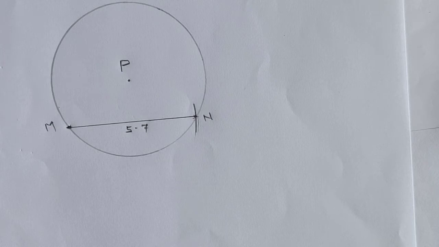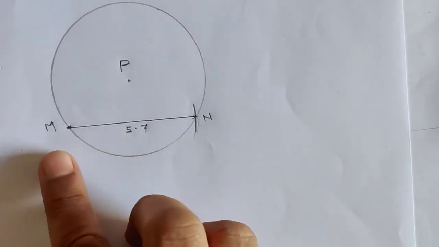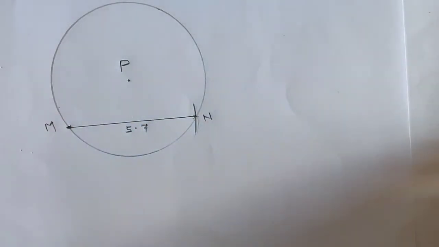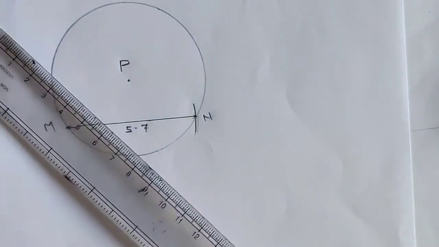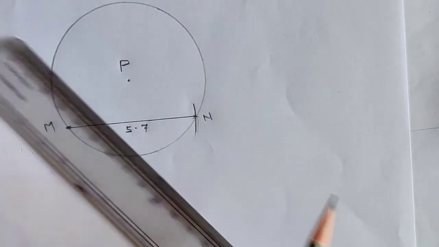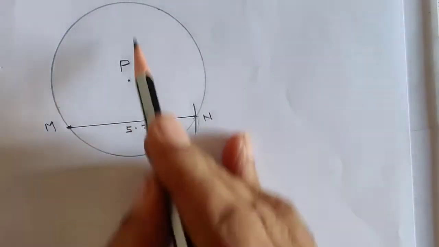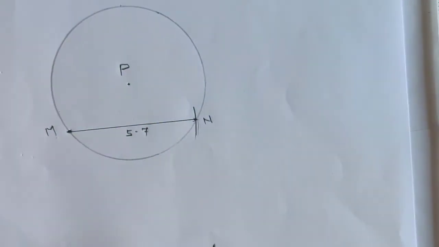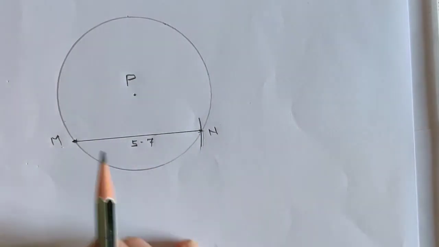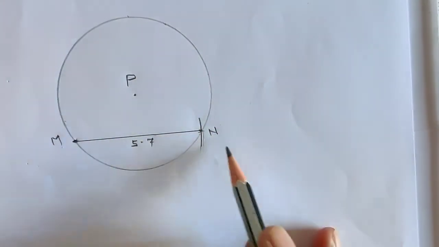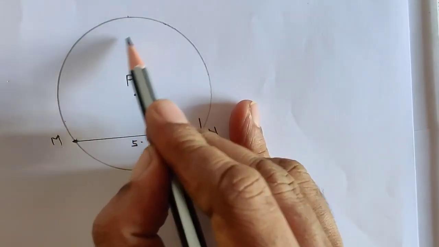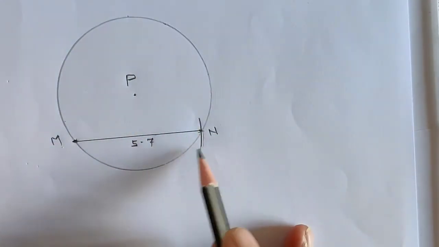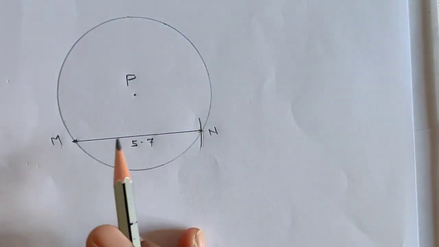Now we have to construct tangents through M and N, either using center or without using center. If without using center, take any point in the opposite direction of N and then we get this triangle. Now draw the angle congruent to this one at both the ends.